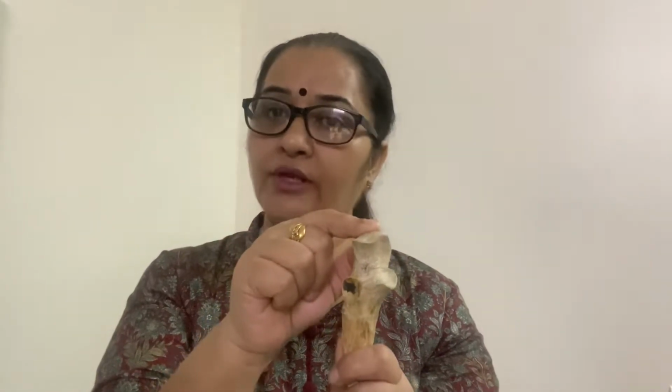Now coming to the detailed description of these parts, first we will discuss the upper end. As I have told you, it has two processes. First we will discuss the olecranon process. You can see it has a superior surface, an anterior surface, and a posterior surface.